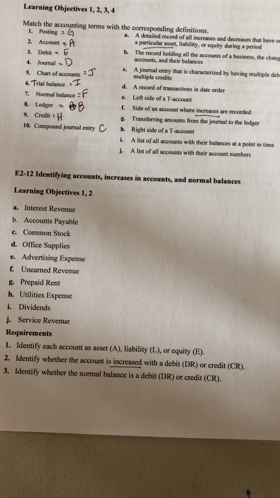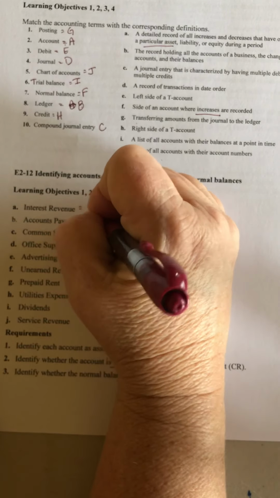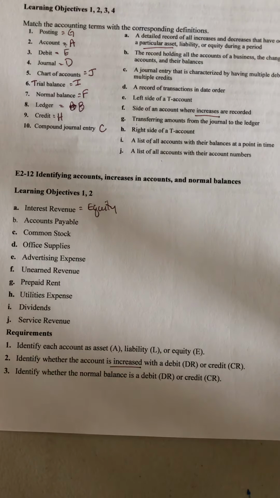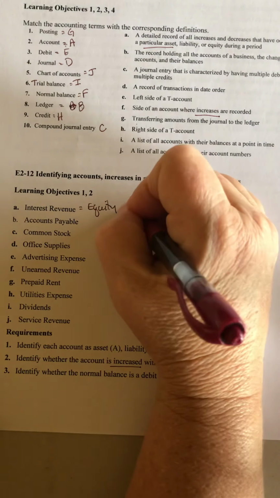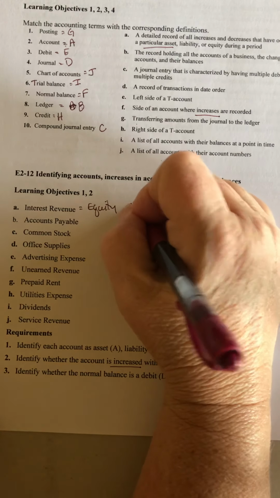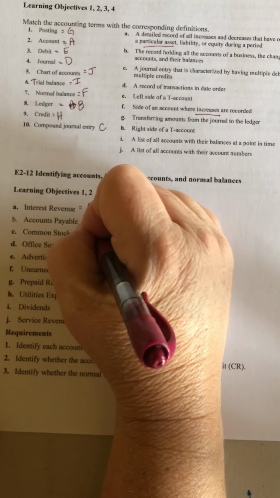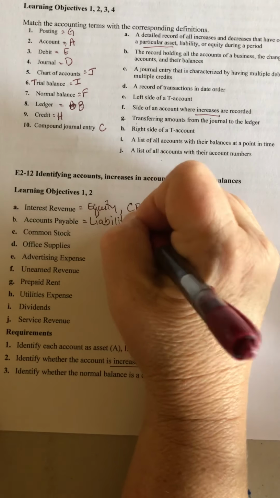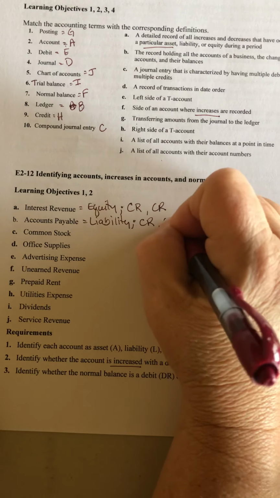All right, but anyway, interest revenue. Interest revenue is an element of equity. All right, revenue ultimately increases equity, so therefore its normal balance is a credit, and it's also increased with a credit. All right, accounts payable is an element of liabilities, or is a liability. All right, the normal balance of liabilities are credits, and they're increased with the credit.